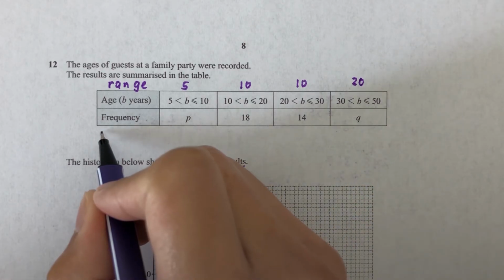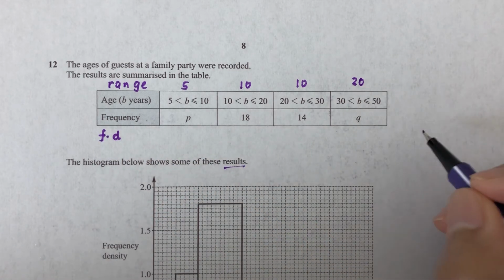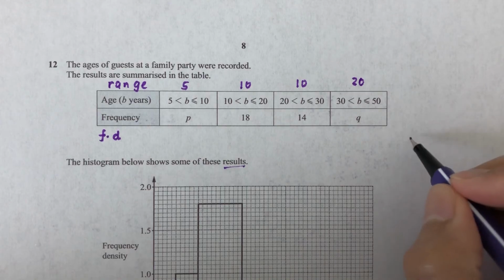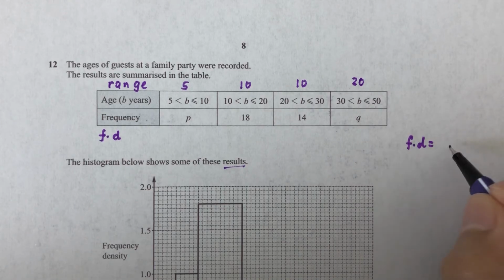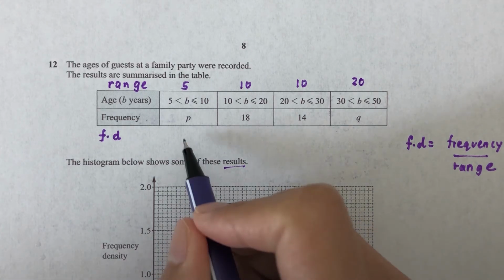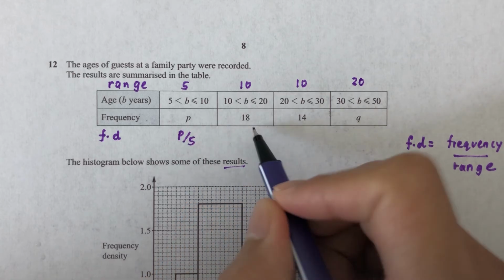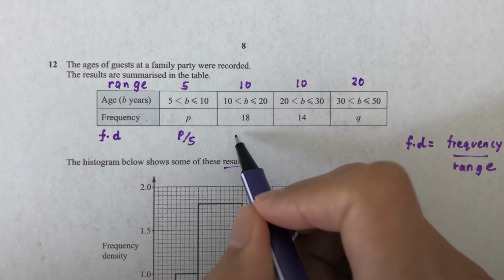And then we have to find the frequency density. So what is the frequency density? So frequency density is equal to the frequency divided by range. Okay, so for this one it will be frequency P divided by 5. So 18 divided by 10 will be 1.8.